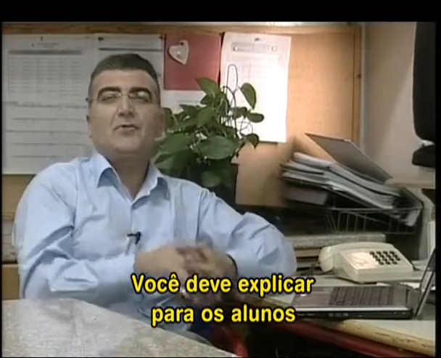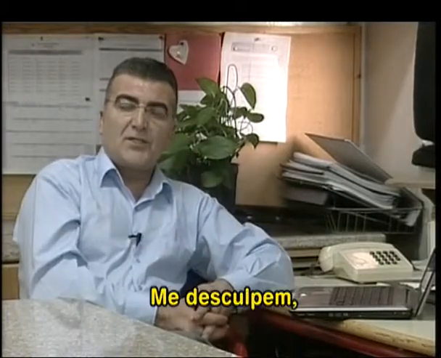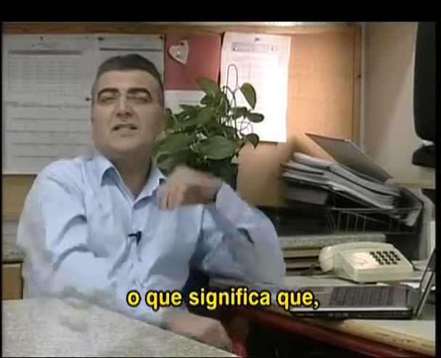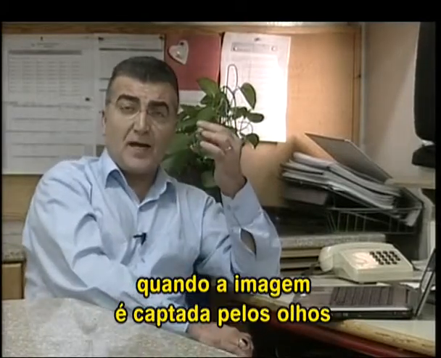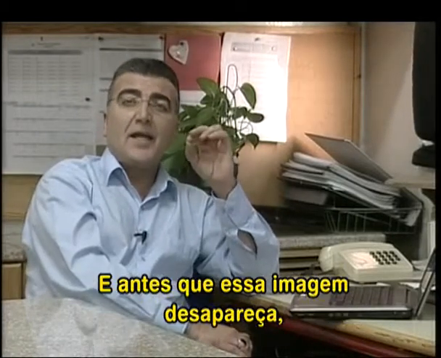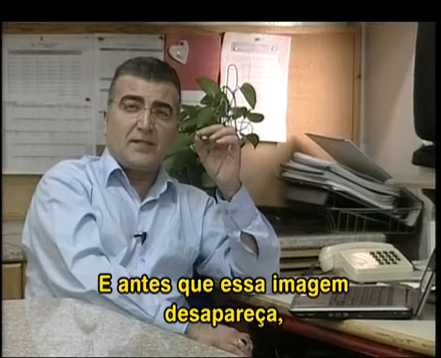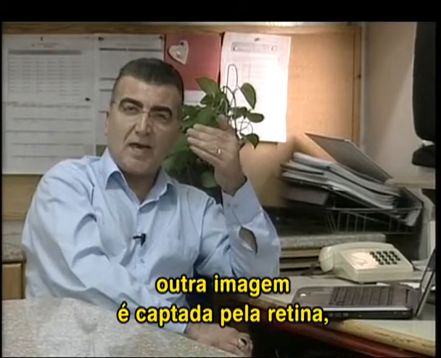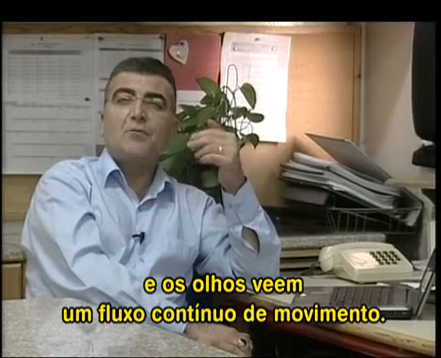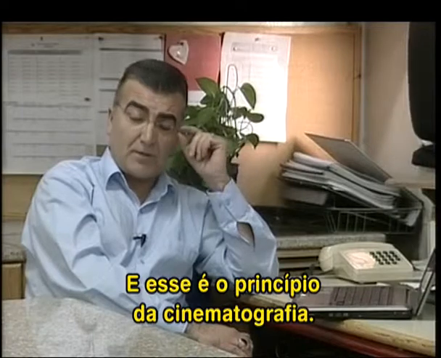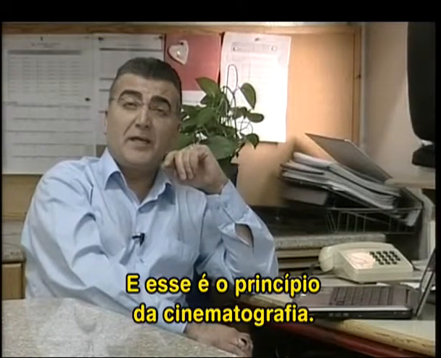You have to explain to the students the persistence of the eye, which means that when the image comes to the eye, the eye retains the image for a fraction of a second. Now, before that image can leave, another image will come on it, so the eye will see a fluid continuous motion, and that's exactly the principle of movie making in films.